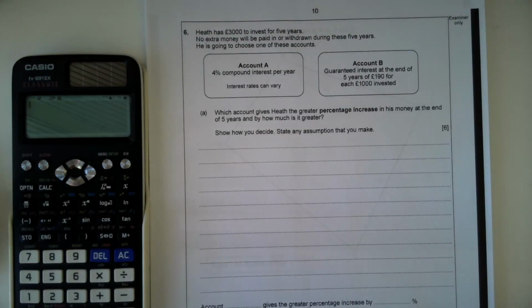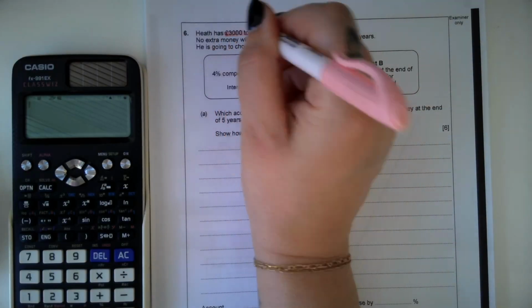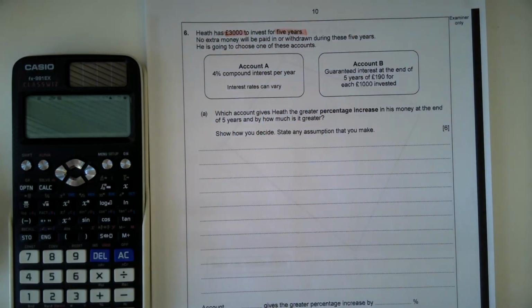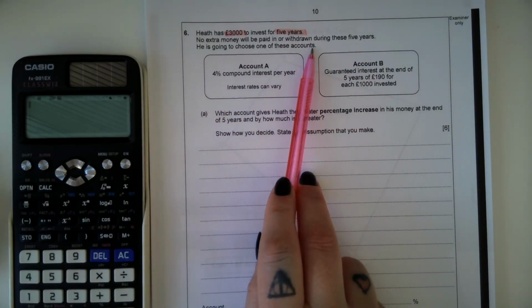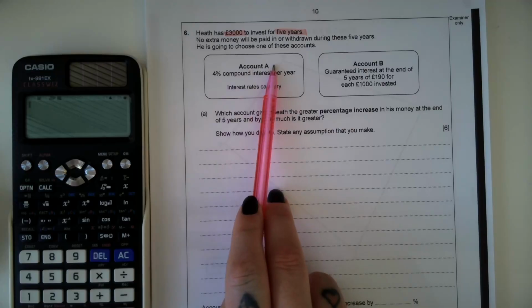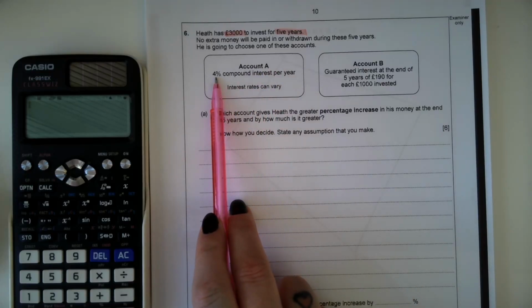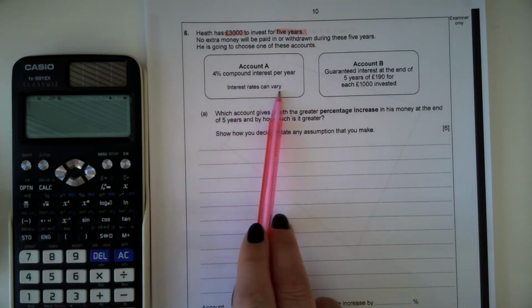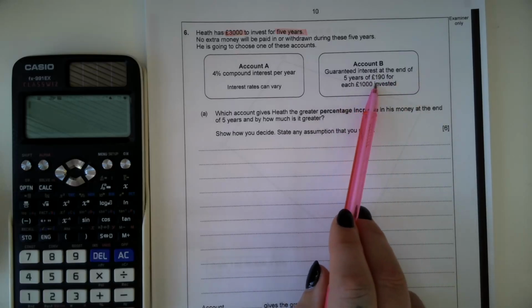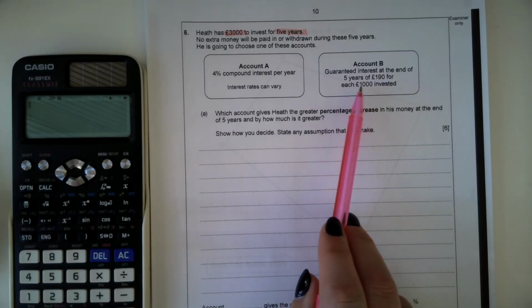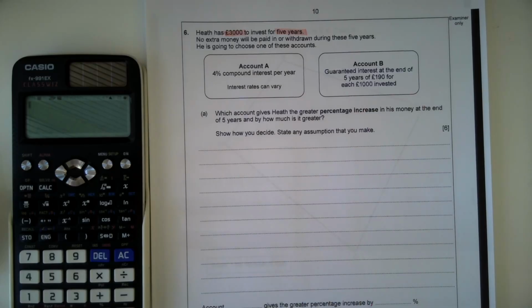Question 6. Heath has £3,000 to invest for 5 years. No extra money will be paid in or withdrawn during these 5 years. He's going to choose one of these accounts. So he can choose account A. Account A has 4% compound interest per year. The interest rates can vary. Account B has a guaranteed interest at the end of the 5 years of £190 for each £1,000 invested.